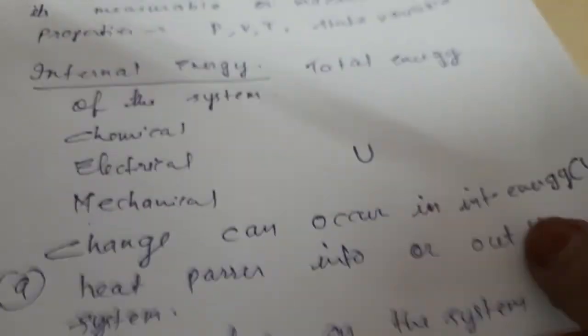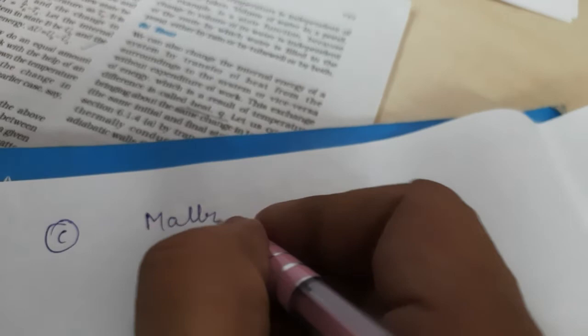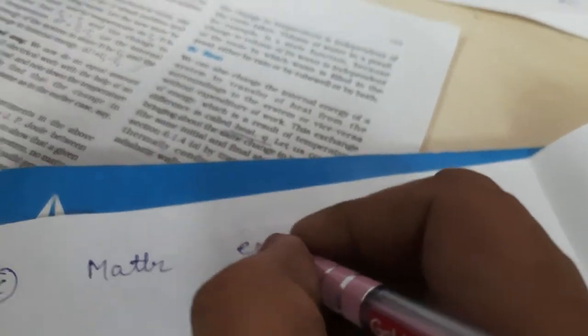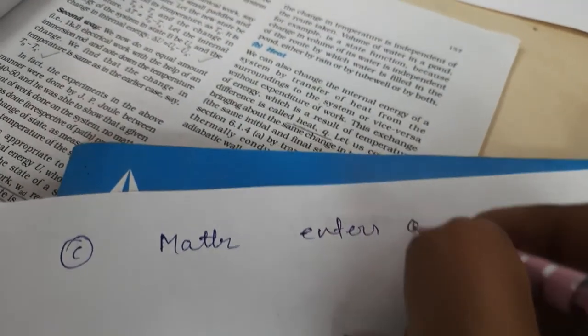Okay. Then matter enters or leaves the system. Third point is matter enters or leaves the system.